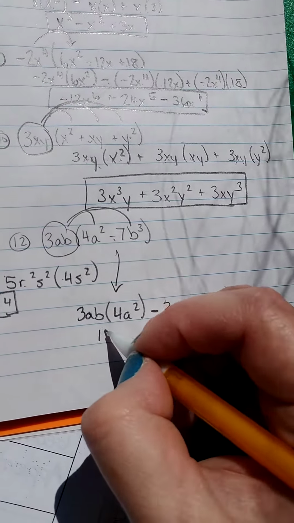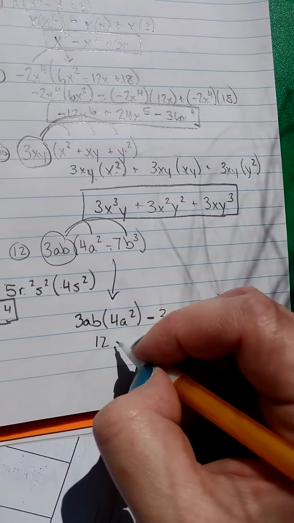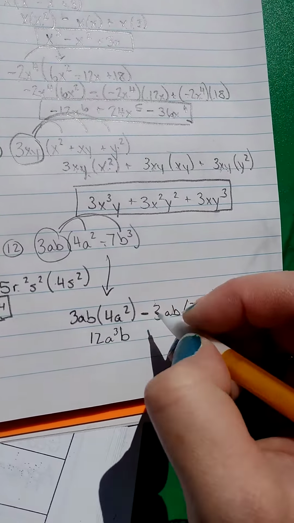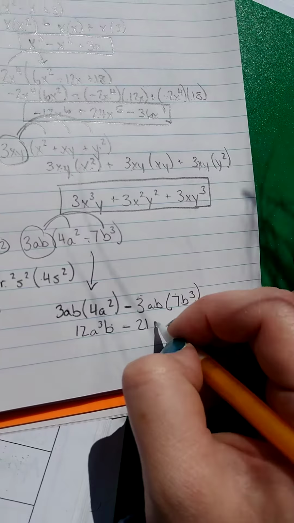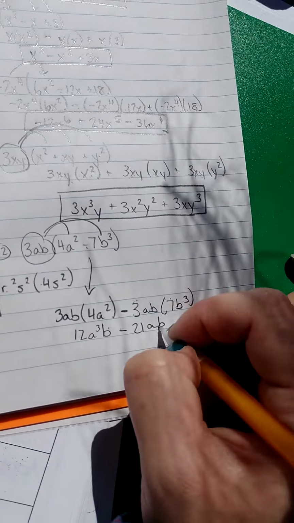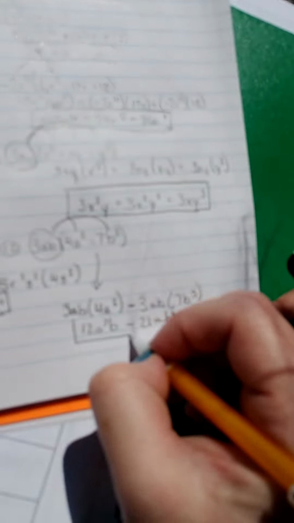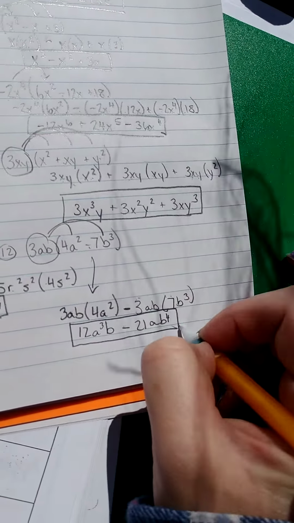7b cubed. So 3 times 4, that gives you 12. A times a squared is a cubed. Bring down the b. Minus 3 times 7 is 21. A times nothing is a. B times b cubed is b to the 4th. And then onto the back.